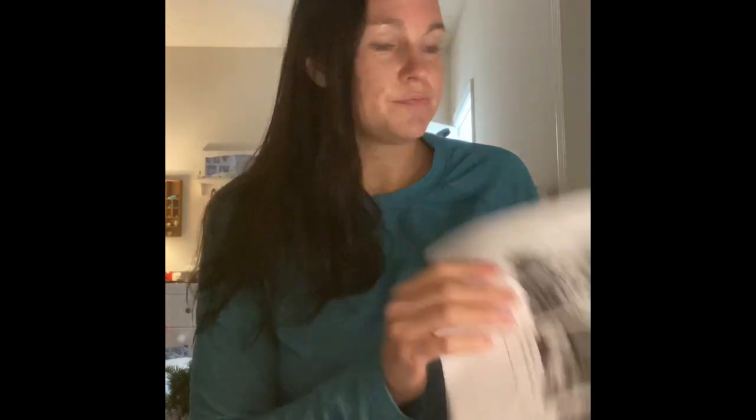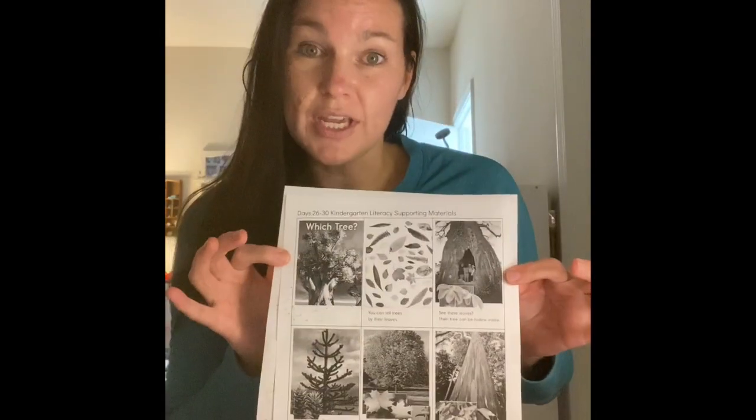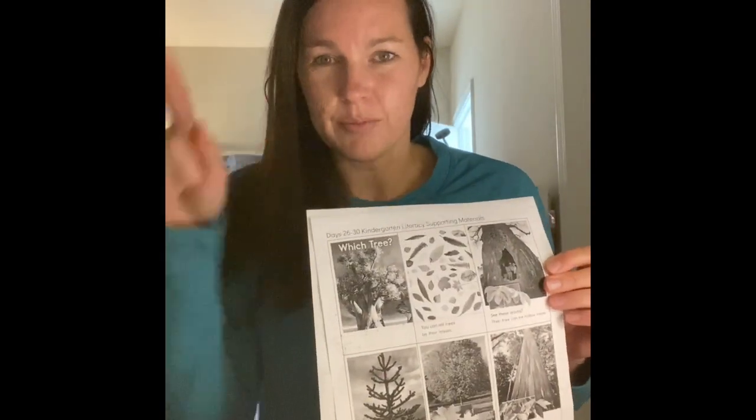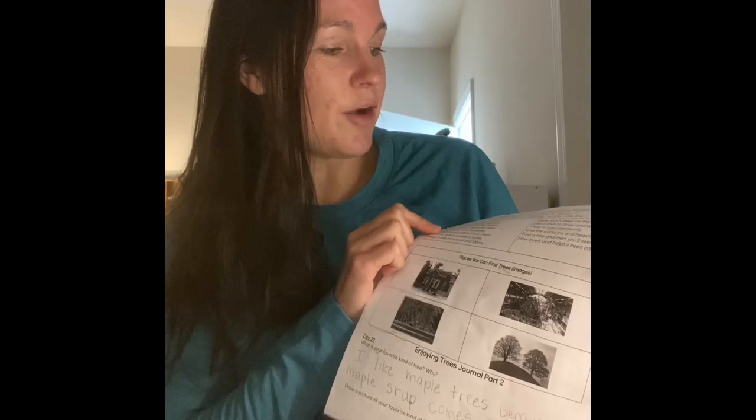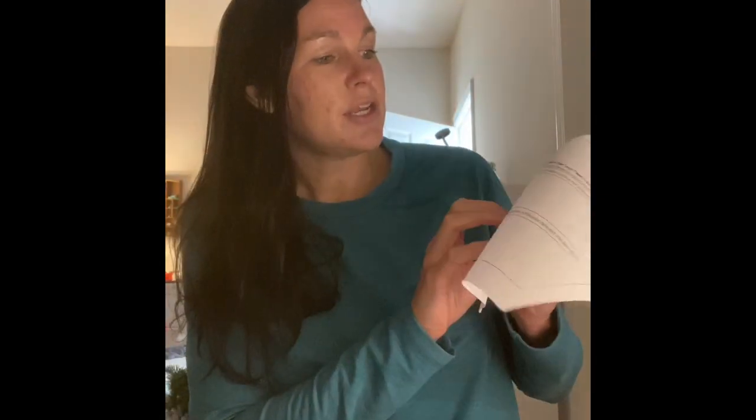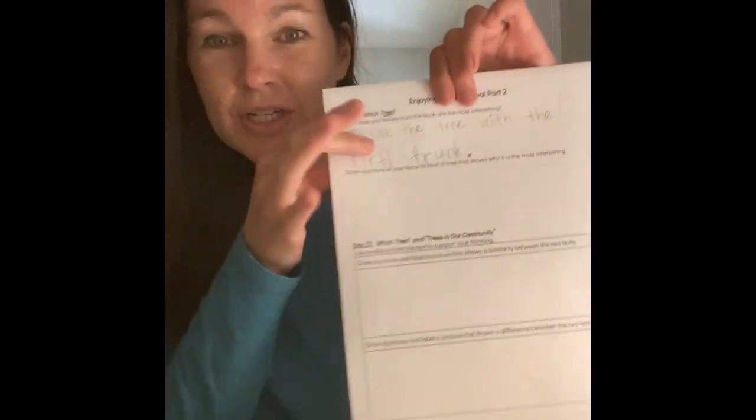Here's what you need. You need your Which Tree book. I will show it to you on the computer, but you'll use it to reference when you do your writing. We're going to sing our Trees in Our Community song. And then you need this paper that you worked on yesterday, but we're going to work on the bottom part. Now, for word work, you need your Cycle 21 word list. We're going to do the hopping with these words, okay?